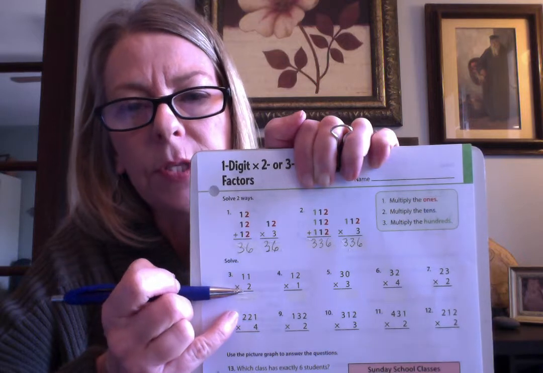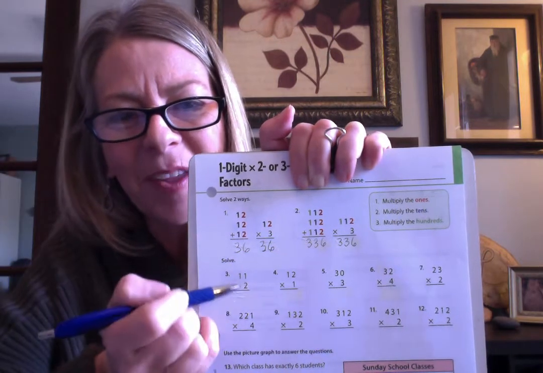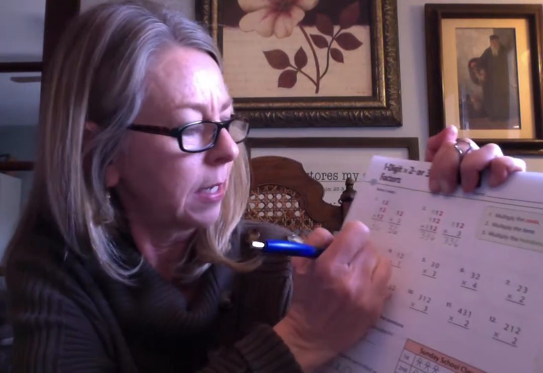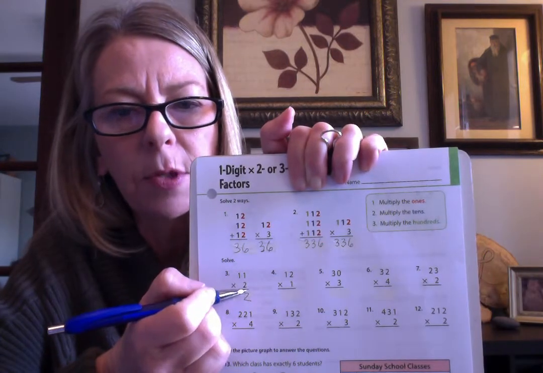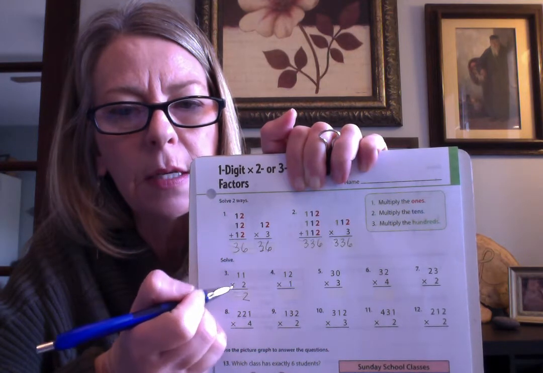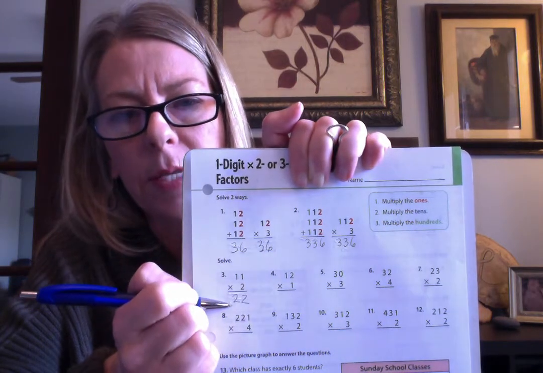Okay, so let's check 11 times 2. This one you may know in your head, but let's do the pattern, and then you can check it against the answer in your head. Okay, so here's your multiplier, and you multiply by your ones place first. So 2 times 1 equals 2, goes in the ones place. Now take your multiplier, multiply by your tens. 2 times 1 equals 2. And you know, if you added 11 plus 11, you'd also get 22.